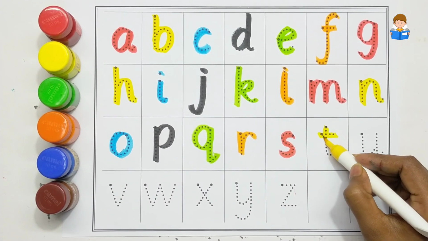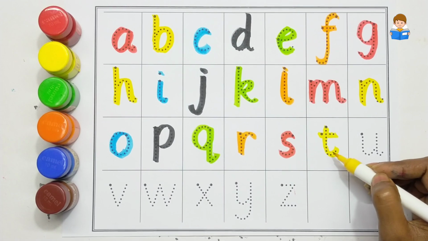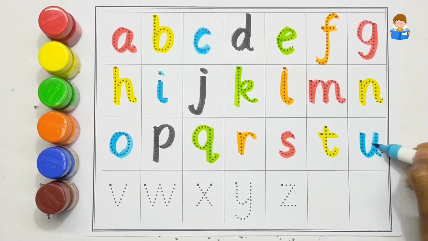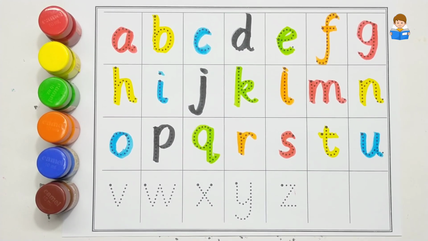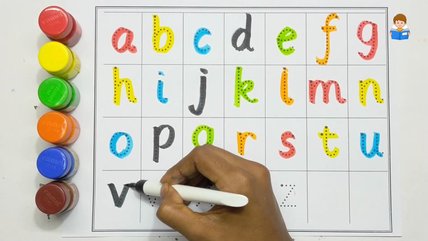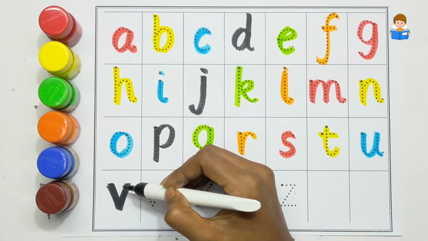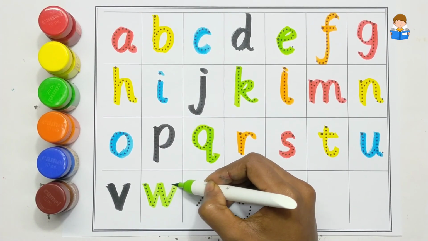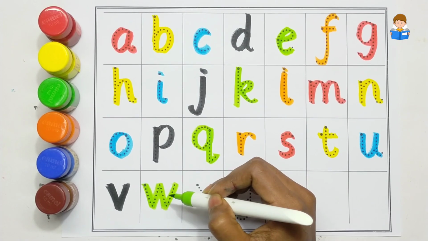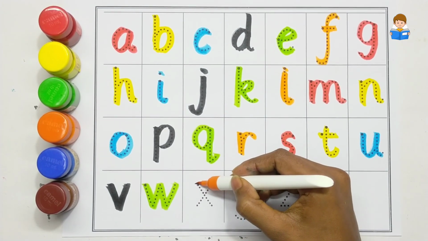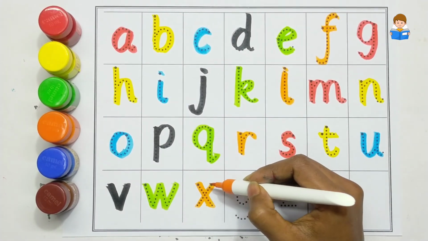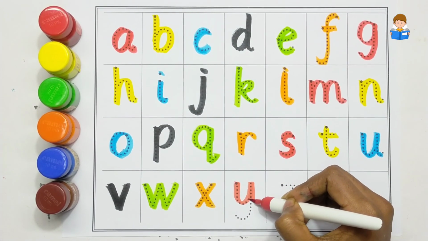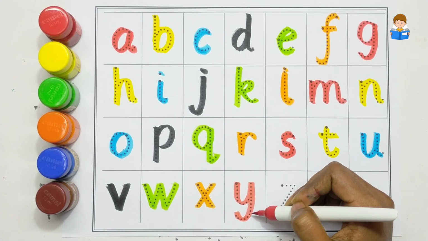T for tree. U for uniform. V for vehicle. W for watch. X for X-ray. Y for yacht.